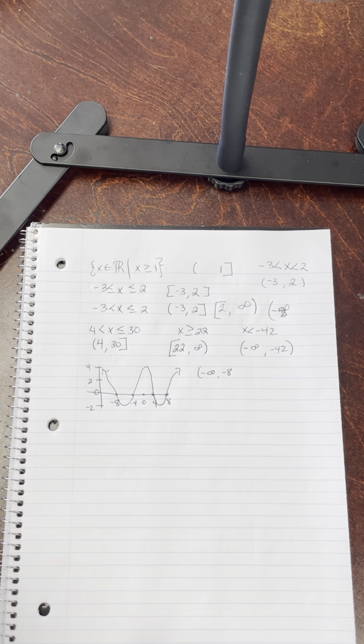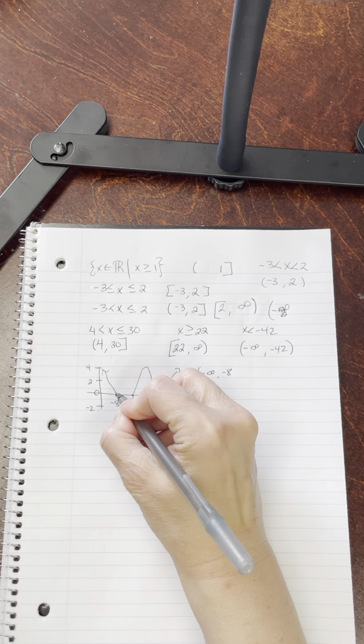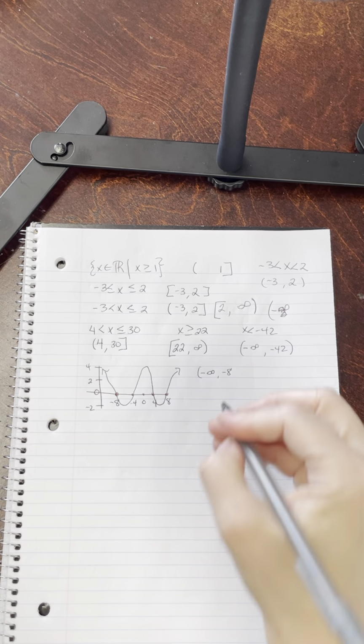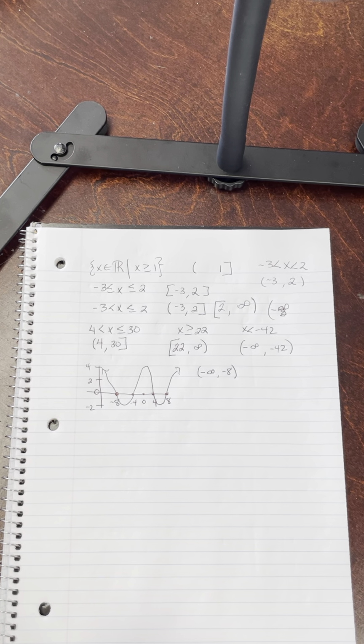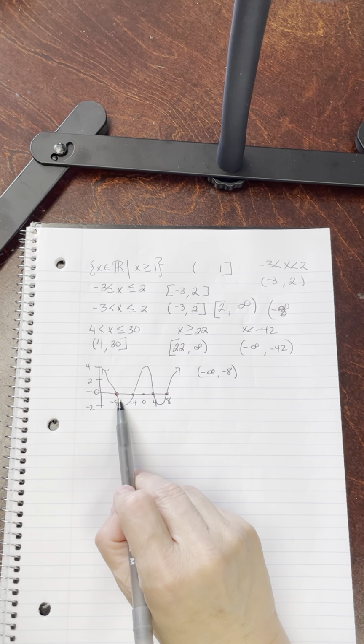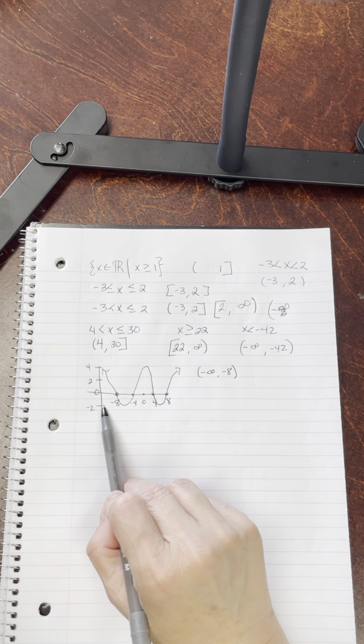Now the question is, what happens at -8? Is it positive or is it 0? It's hitting the x-axis at 0, so it's 0. So it's not actually equaling -8 because that changes it from being positive to being 0. Now, is it here? No, these answers are down in the negative, so not there.